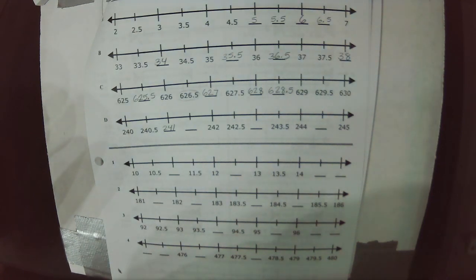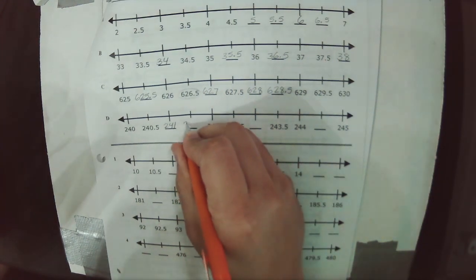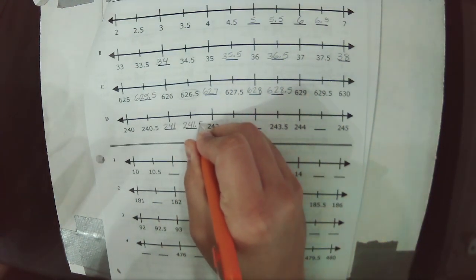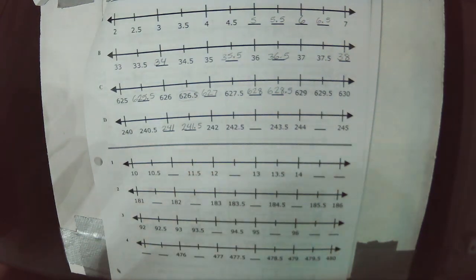Bailey? $241.5. Very good. 242, 242.5. The next one. What number would belong in that next blank? Violet? What do you think would be in the next blank, Violet?